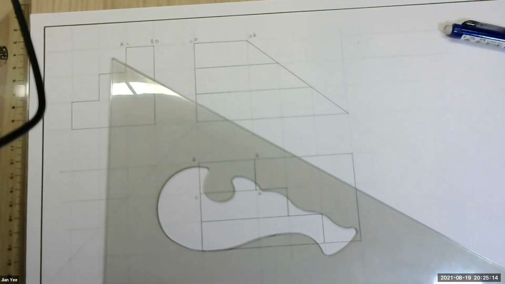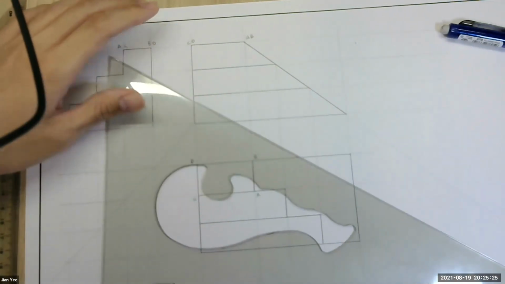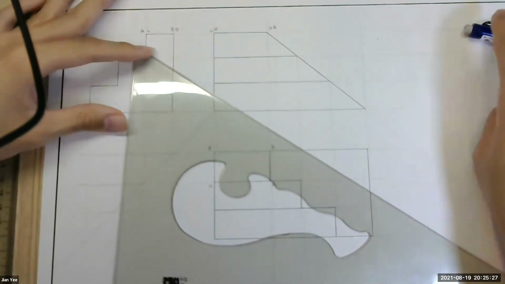So for third angle, do you prefer starting at the top right corner of the drawing paper? Yeah, you can do that, unless your tutor specifies a starting position.